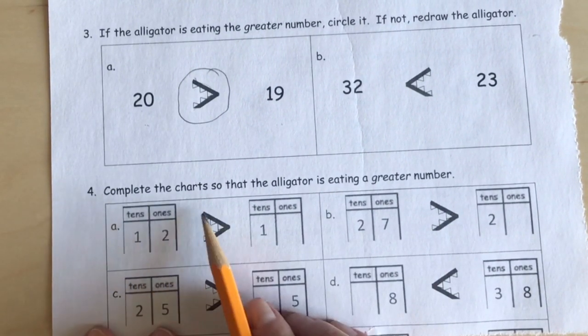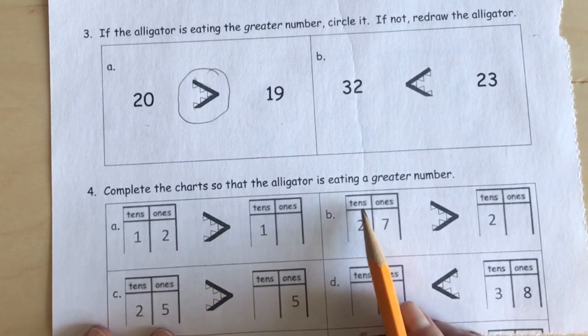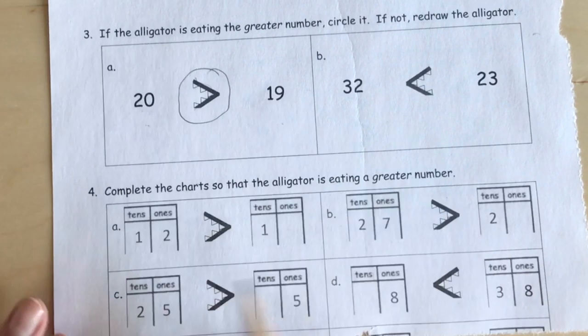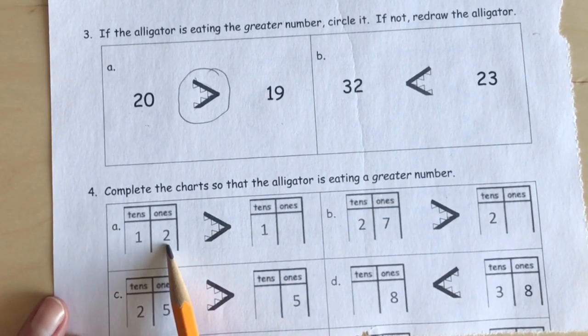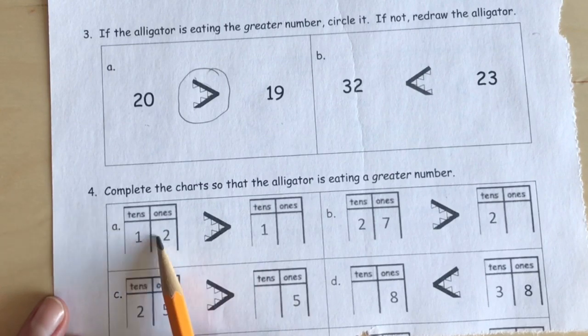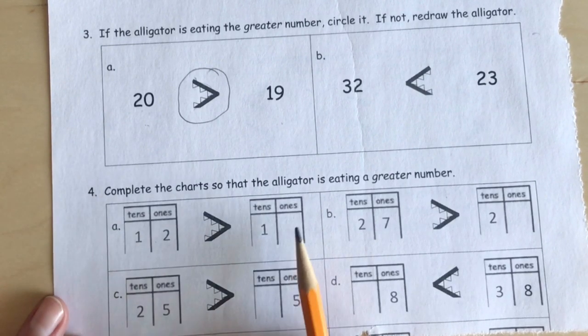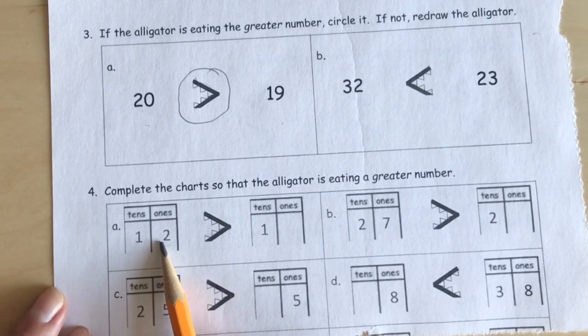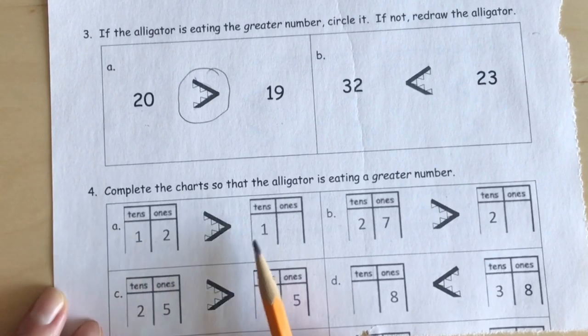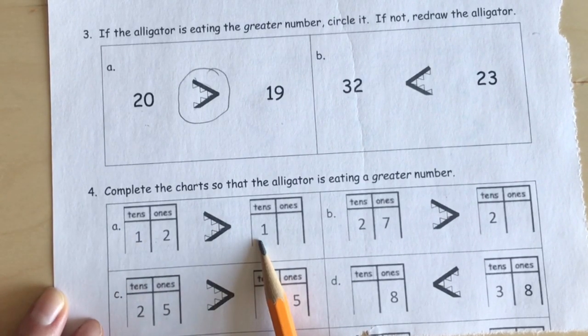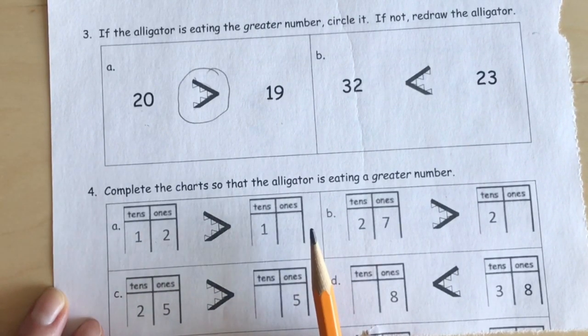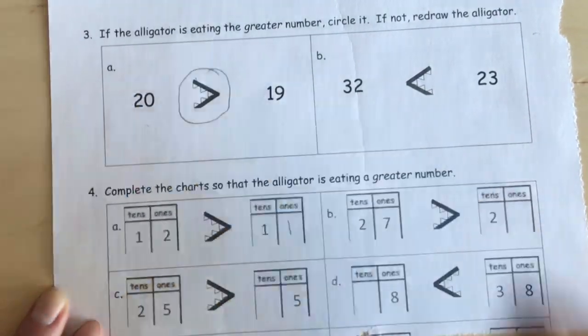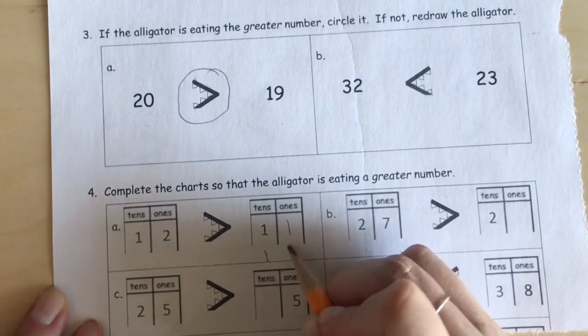Number 4, complete the chart so that the alligator is eating a greater number. 12, the alligator is trying to eat the bigger number, so I need to think of a number that's less than 12. Because the alligator wants to eat the bigger number 12. Let's think. What are my numbers that are less than 12? And it has to start with the 1. So it could be 11. It could also be 10, right?